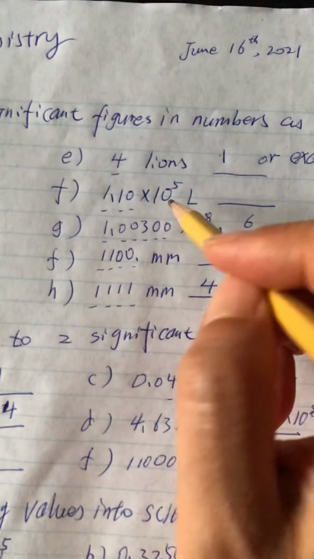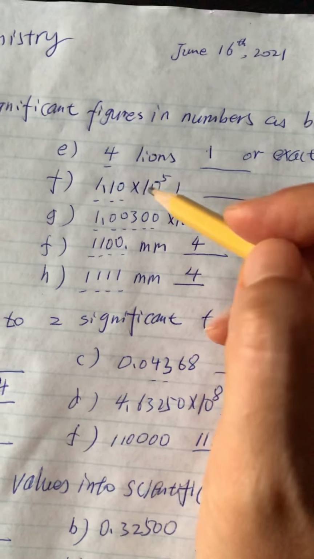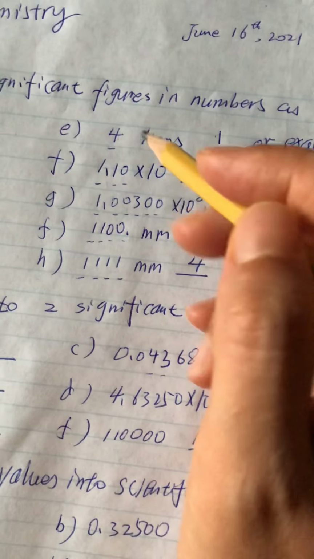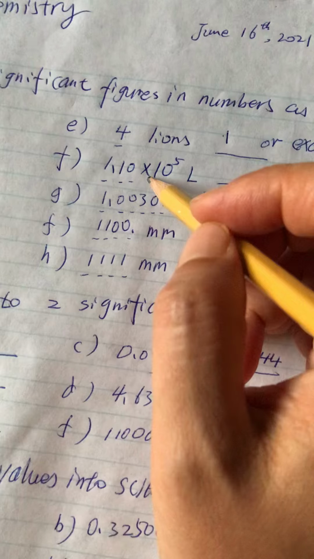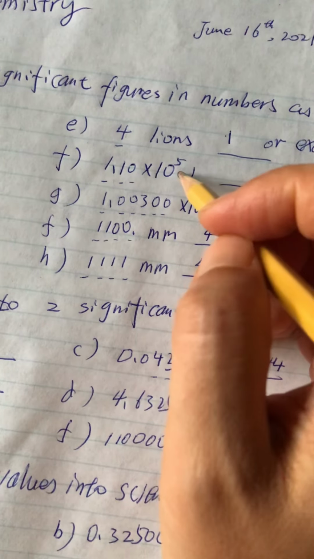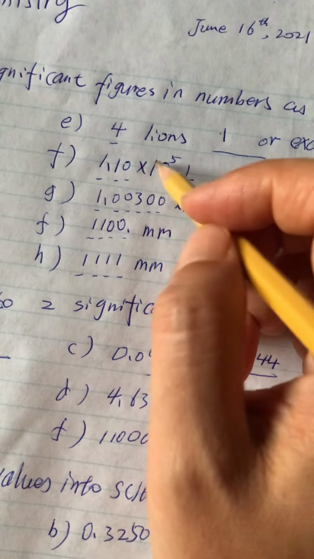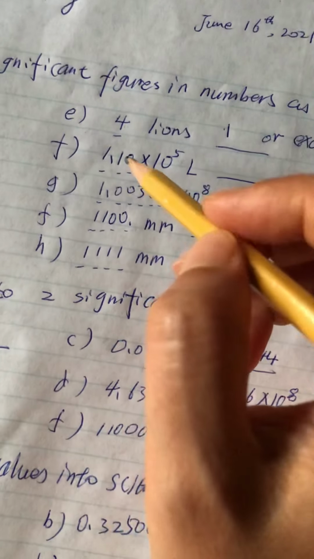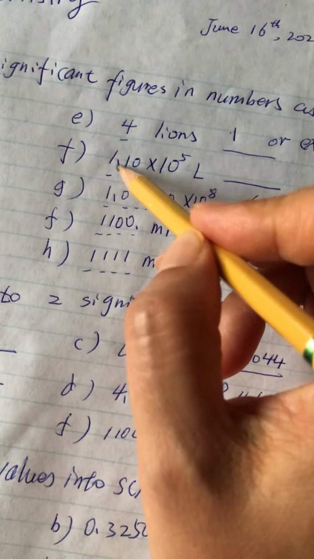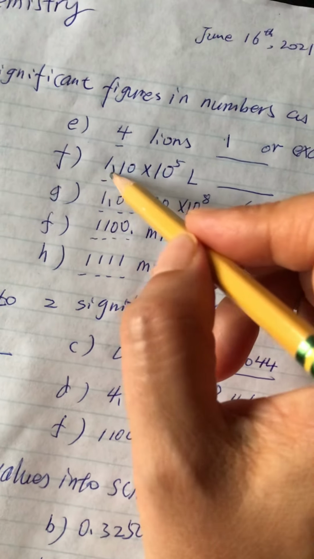This is a scientific notation. So after the cross, we don't count. We count here. How many? If you see a dot here, you count all numbers.